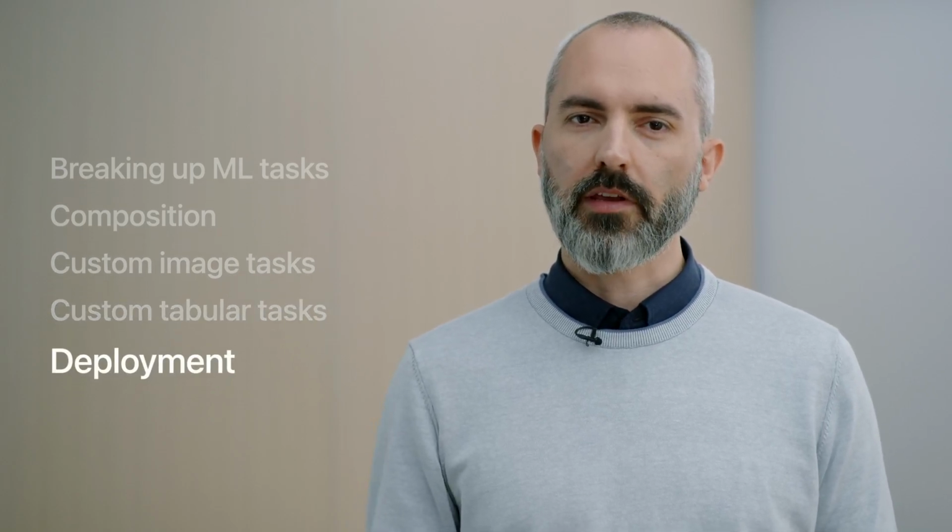Let me start by exploring the insides of a machine learning task so you understand what goes into it and how it works. This way, when we start building custom tasks, you know what I'm talking about. I'm going to use an image classifier as an example.